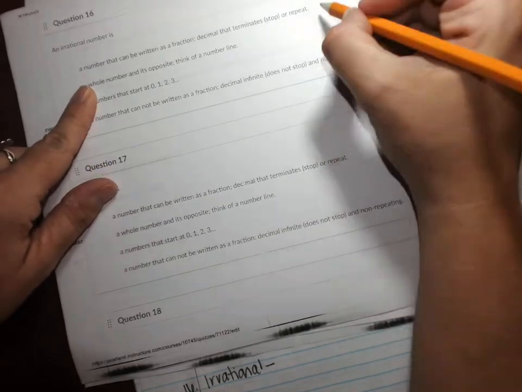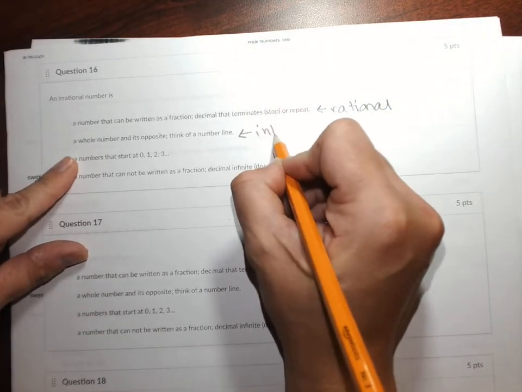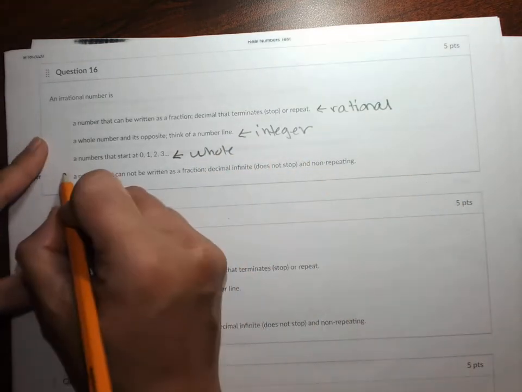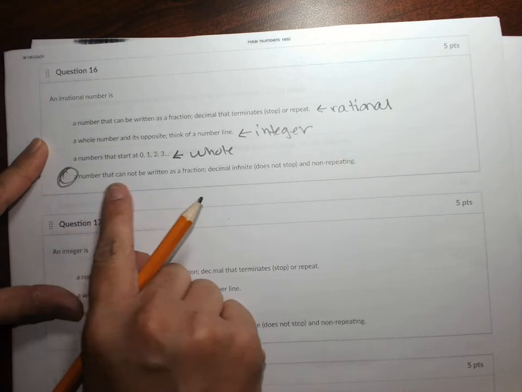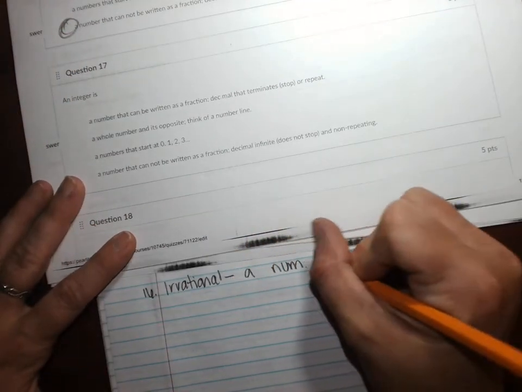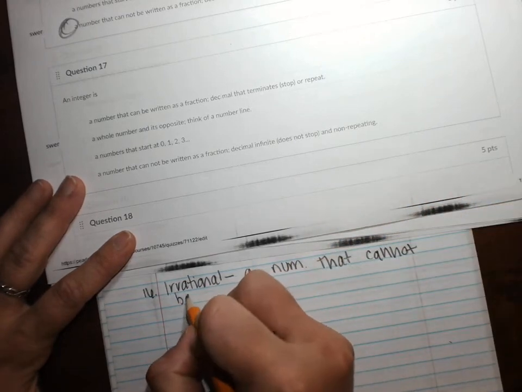Okay, number 16. Number 16 is an irrational number. So this is a lot of vocabulary. Hopefully this helped you get some good questions right. So an irrational number, remember this was rational. Let me move where you can see. This was rational. This was integer. This was whole. And this was irrational. So a number that cannot be written as a fraction.